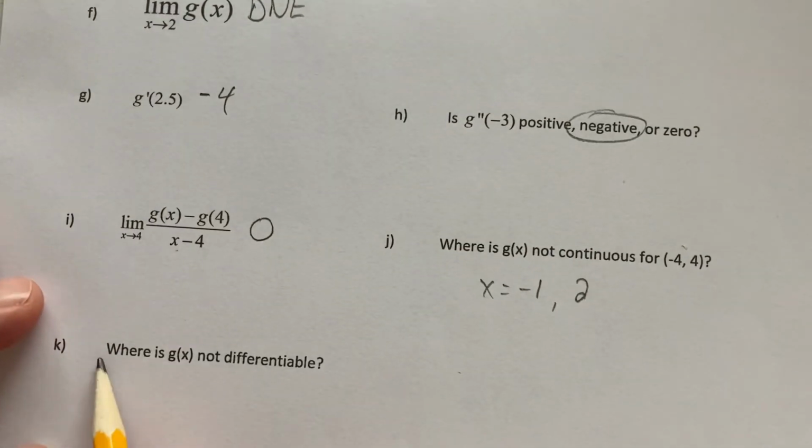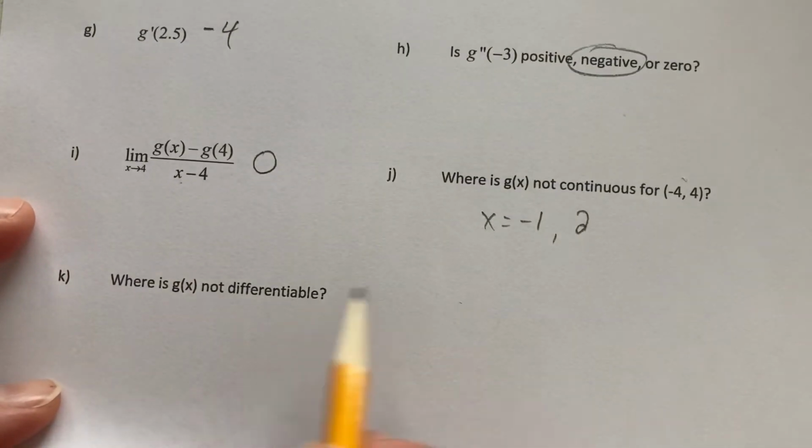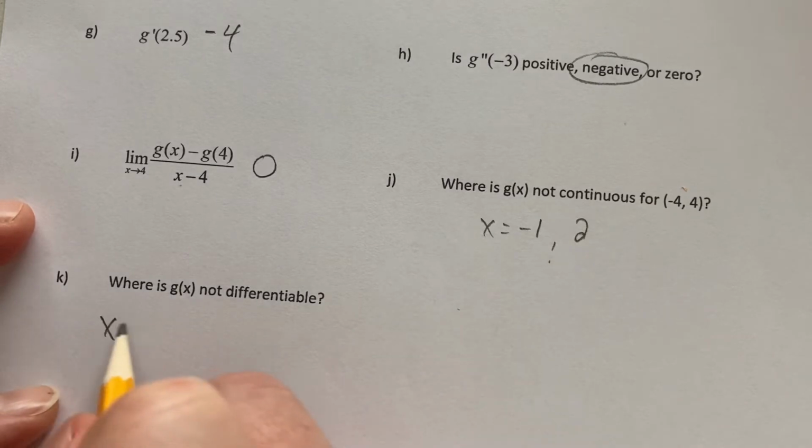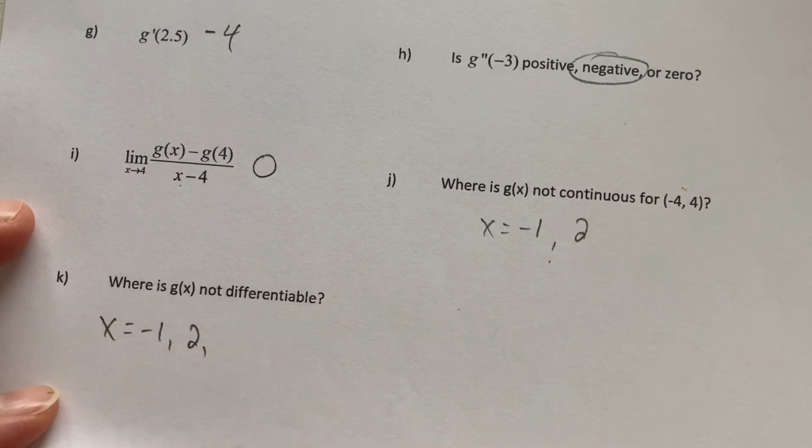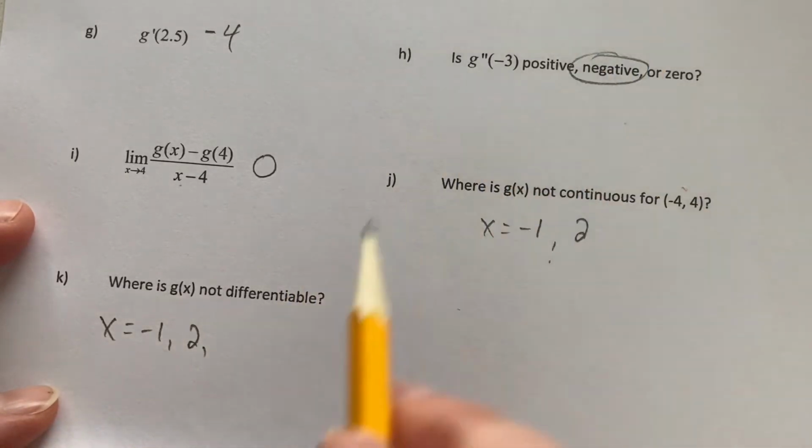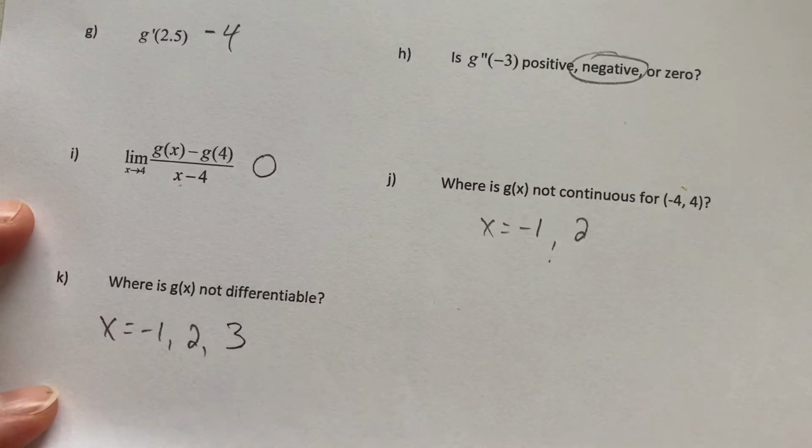So when we get to k and it says, where is g not differentiable? It's those two places still. Anywhere it's not continuous for sure. But then that sharp turn at 3 gets added on to that as well.